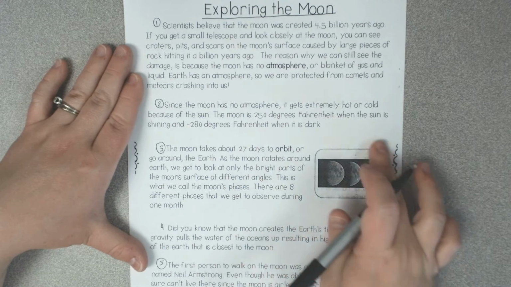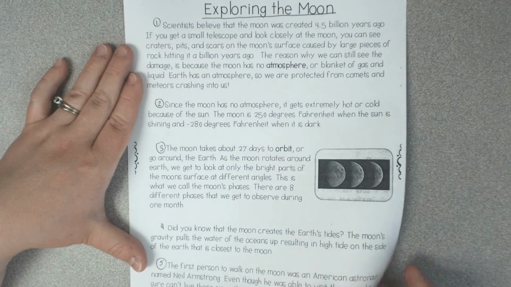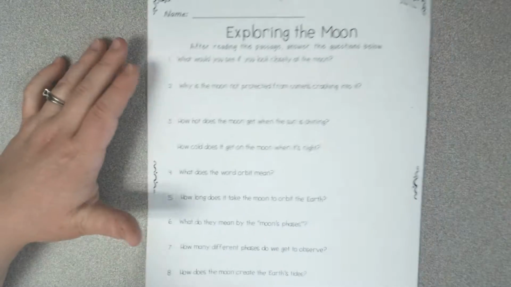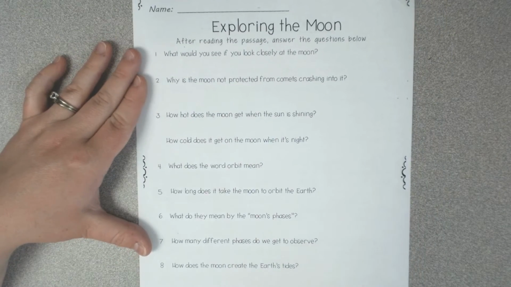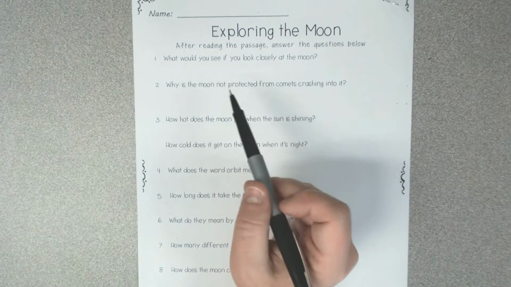Look at my text feature. You can see that. See the picture of what it looks like. Okay? Turn over and look at your questions. Our first one says, what would you see if you look closely at the moon?